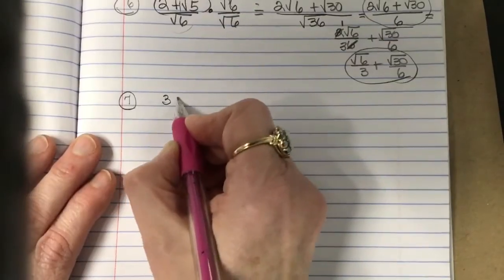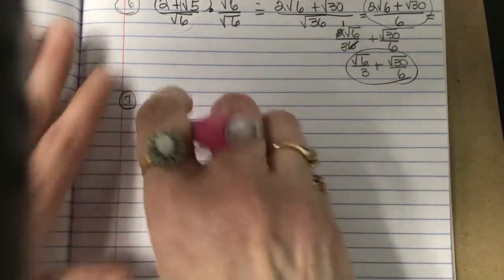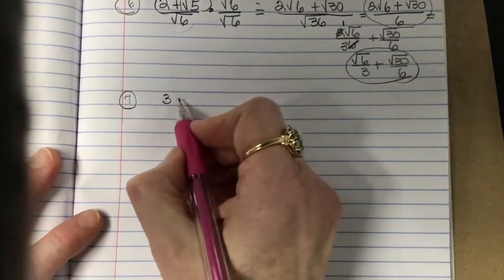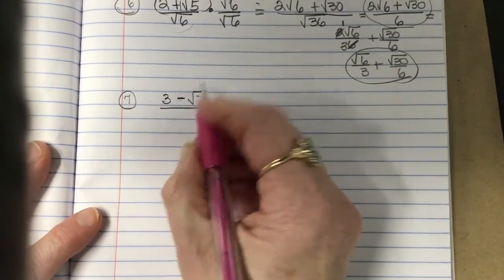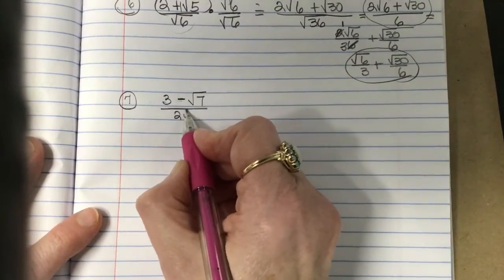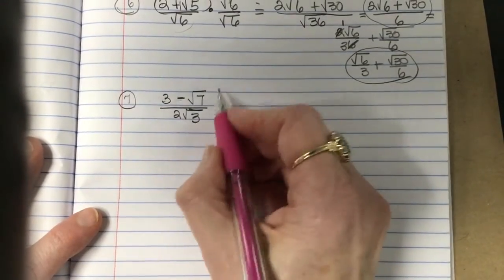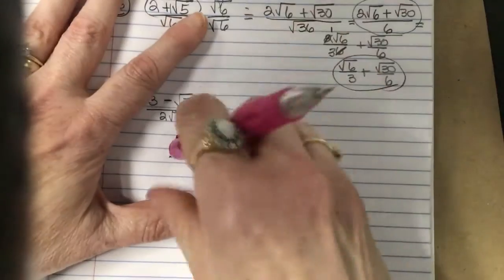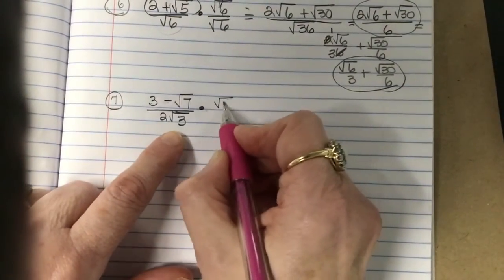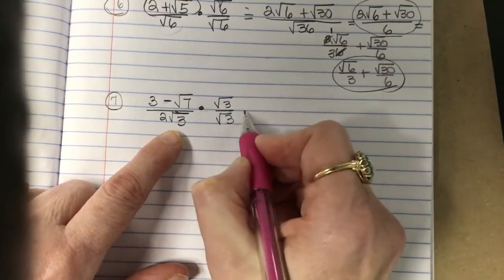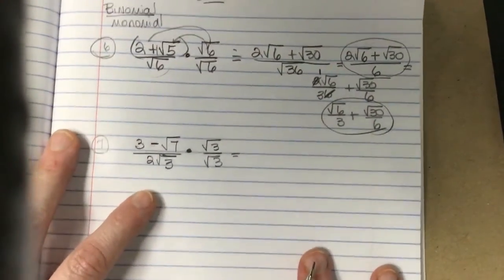Number 7, 3 plus the square root. Let's do a minus this time. Let's do 3 minus the square root of 7 over 2 square root of 3. Now, I'm going to rationalize and get rid of just the square root of 3. Okay, that's the new part.